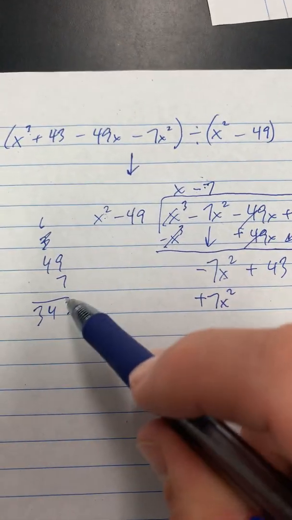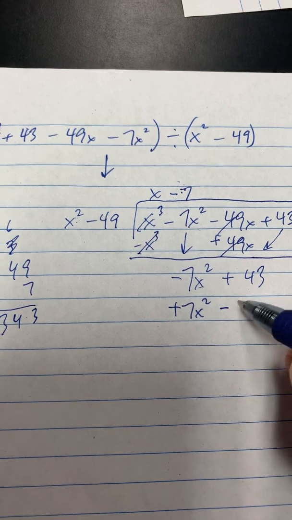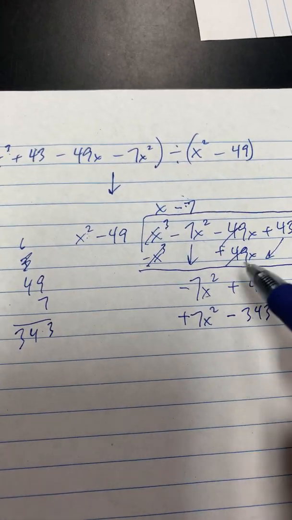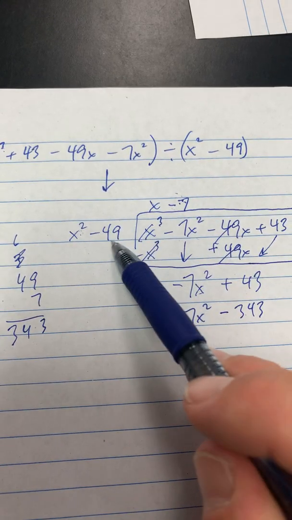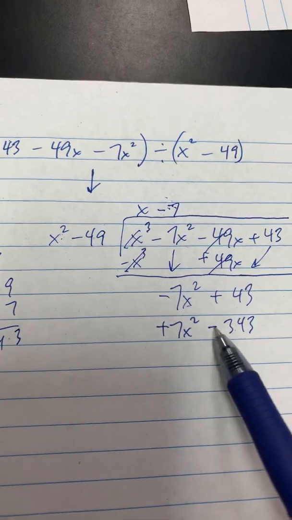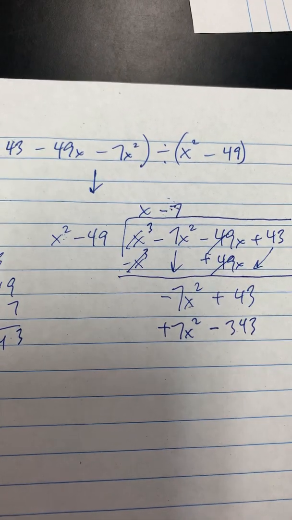That would normally give me positive 343, but in this case it's going to give me negative 343, right? Because remember, we always change. This would normally give me negative times negative, gives me a positive answer, but when I write it into my division problem, I'm always going to change the sign to the opposite sign.